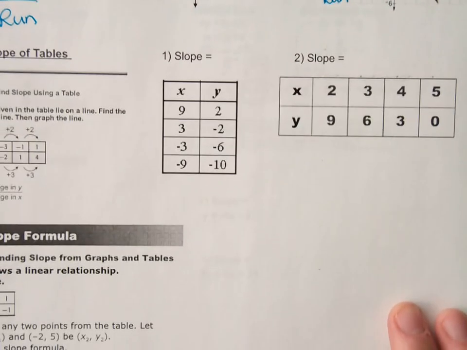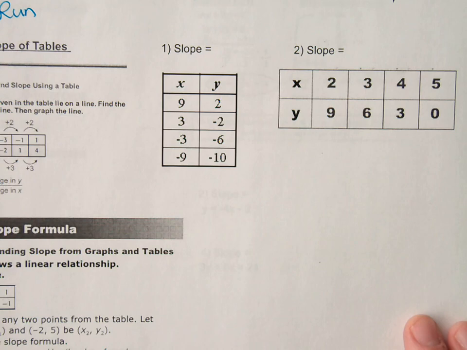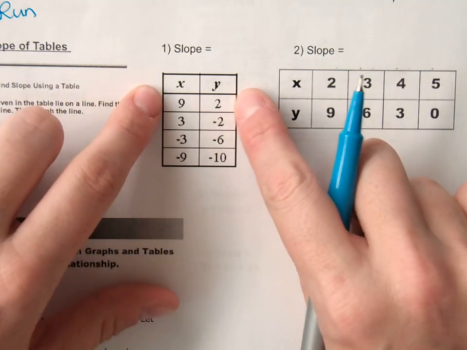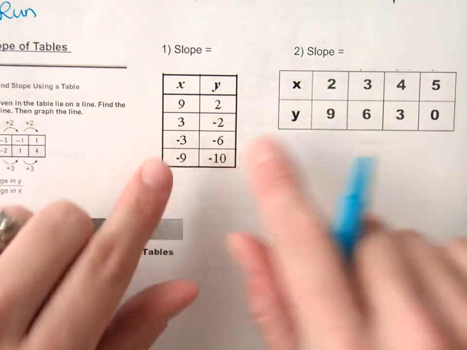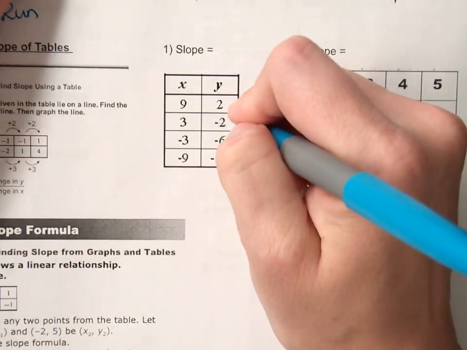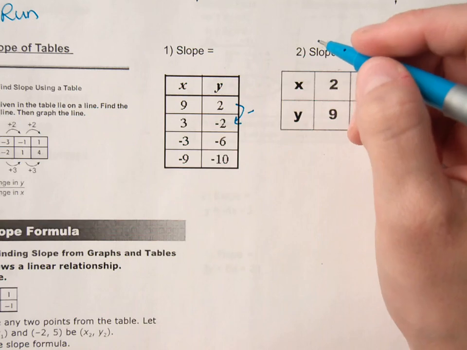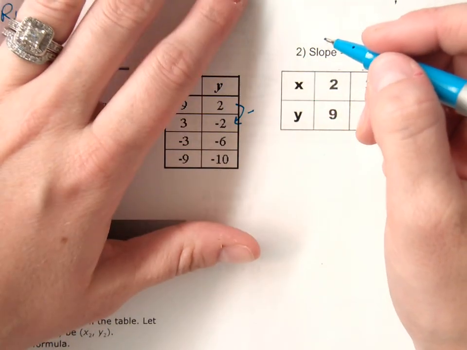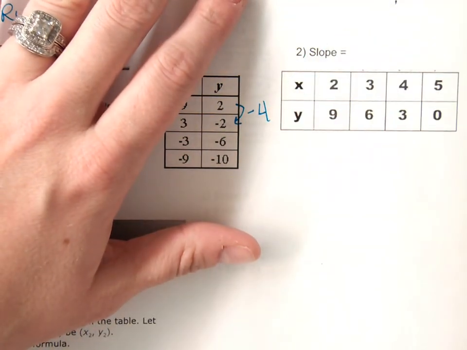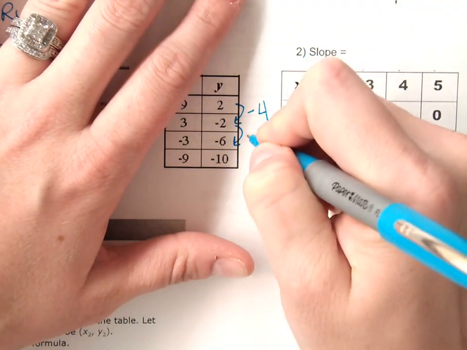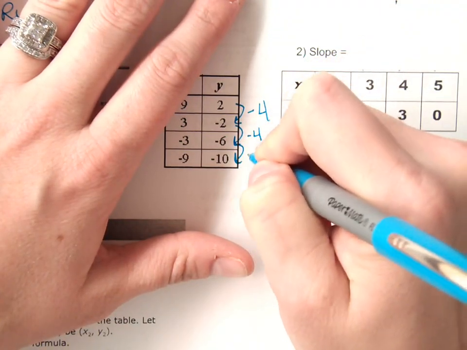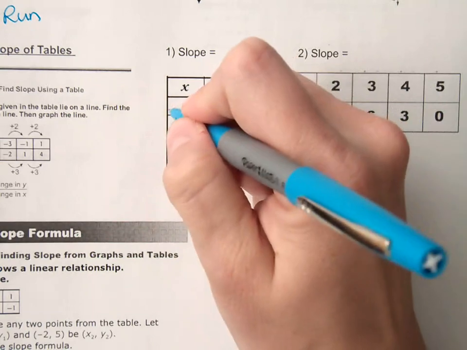Alright, next we have slope of tables. Remember, there's two ways we can do this. I'm going to do one with one way and one the other way. So we can do our rules down the side. 2 to -2 is subtracting 2, 1, 0, -1, -2 is -4. -2 to -6 is -4, and -6 to -10 is -4.